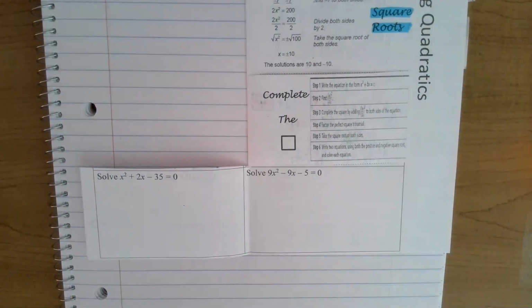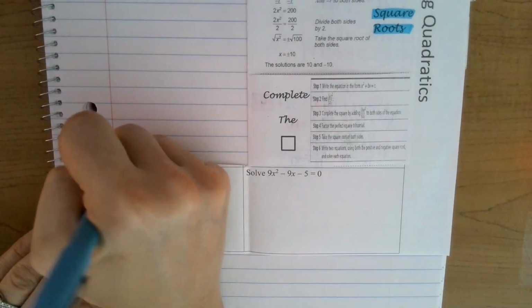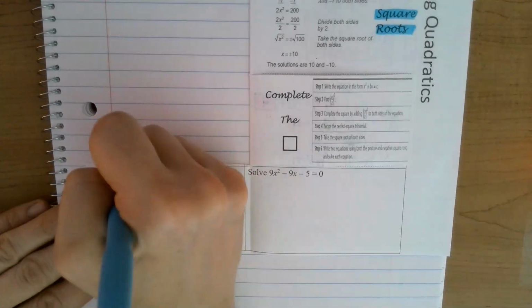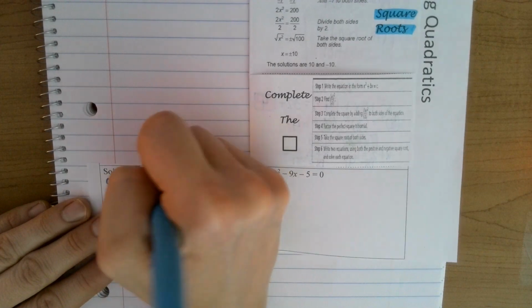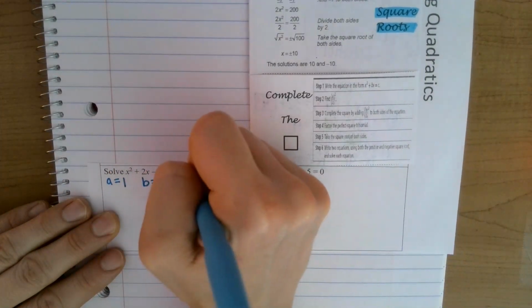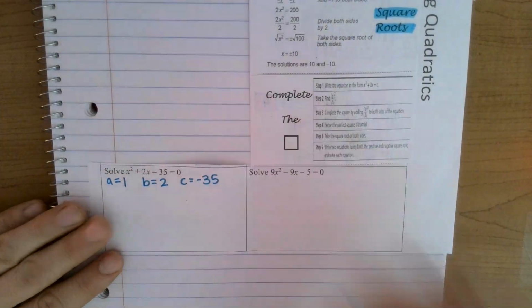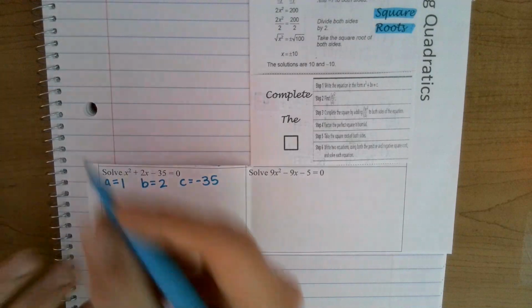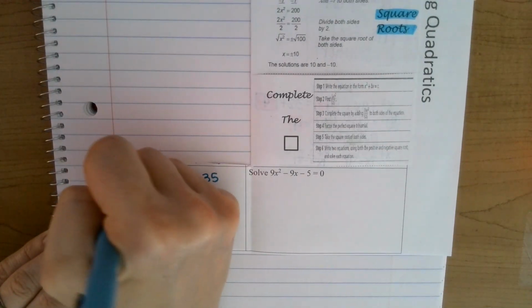All right, so I like to always label what my a, b, and c are to help me plug it in. So what does a equal? 1, b equals 2, and c is negative 35. Write small, because remember, we don't have a lot of room and it is lengthy. Okay, and then we're going to plug it in. Remember the formula is x equals, because we're trying to find those x-intercepts.